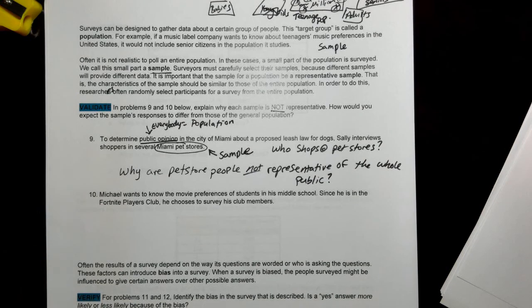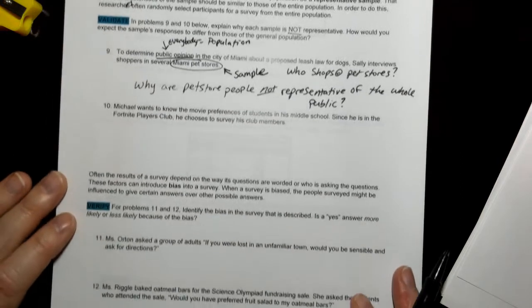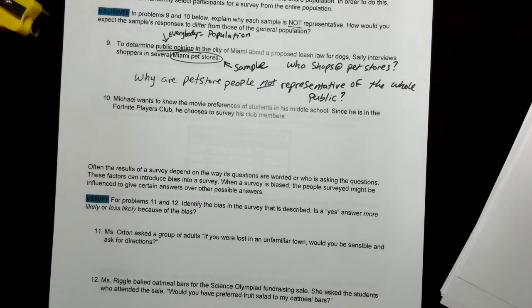Okay, so think about what would be different about someone who is at a pet store and the things they'd be thinking of, and what they would think about having to keep their dog on a leash compared to me, who doesn't have a dog. Okay, so maybe you have a dog. What do you think about a leash? Do you think I have the same idea that you do about dogs on leashes? Maybe we do. Maybe we don't. But think of all the reasons why this could be not a representative sample.